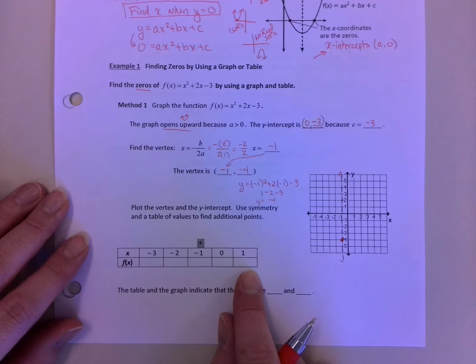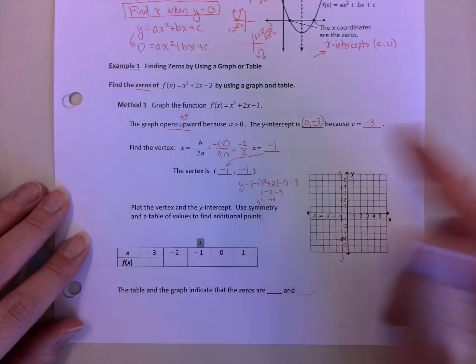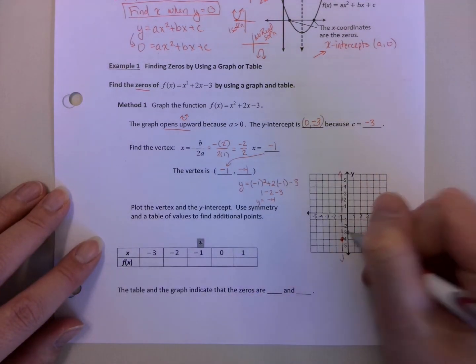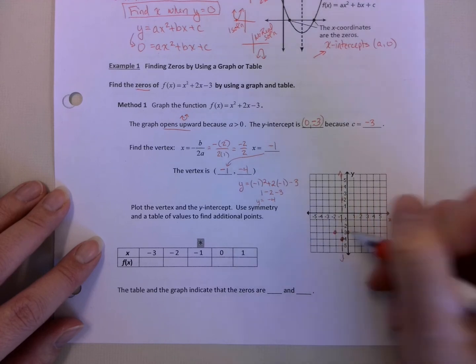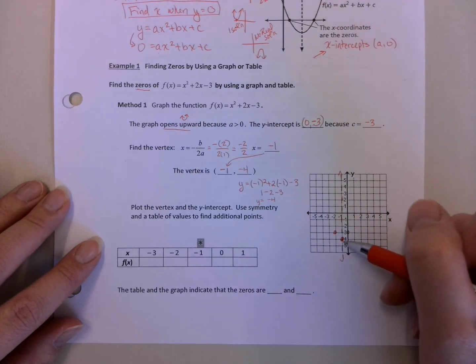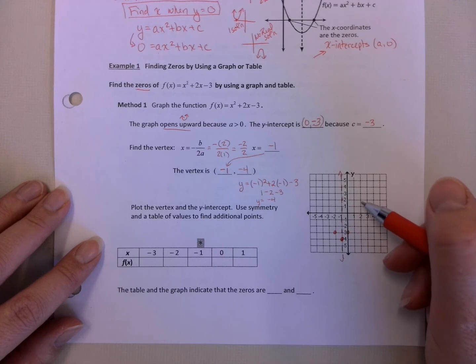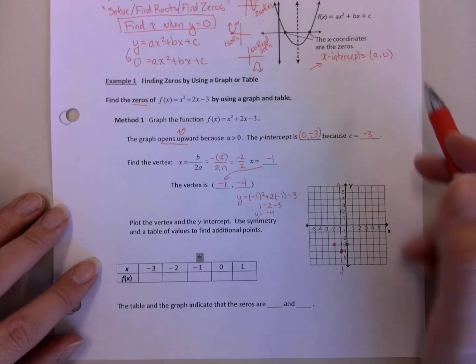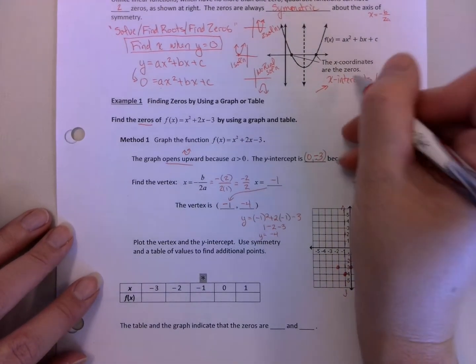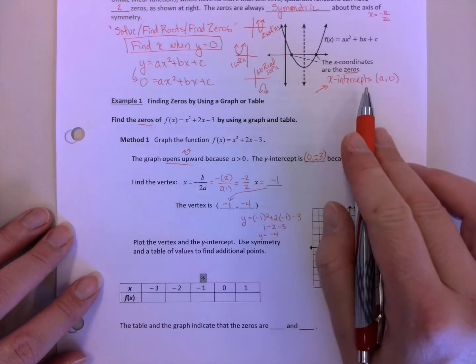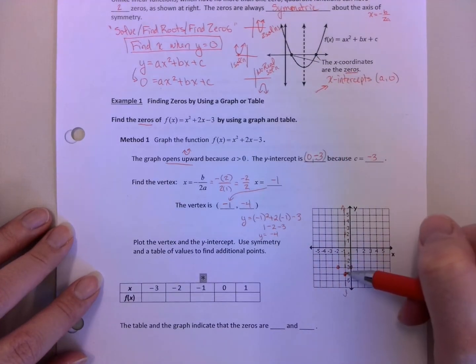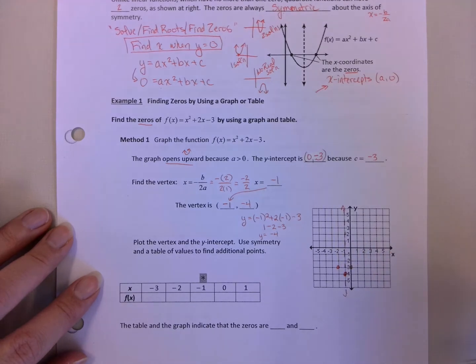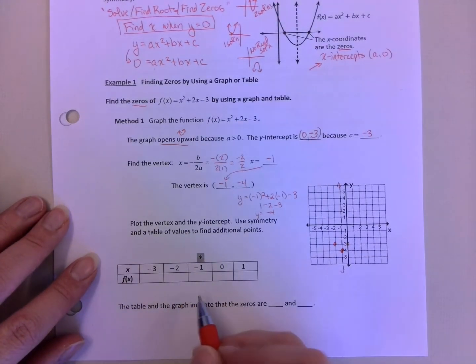And then the next thing we want to do is get some other values. One of the values we can use is the y-intercept, which is 0, -3, and we can just reflect that. That's what we did earlier, we just sketched our U-shaped curve. The problem is I'm trying to solve it. I'm trying to find the zeros, which means I need the x-intercepts. If I just sketch this, I can get an estimate, but I don't know what my x-intercepts are. And that's where we're going to build a chart.